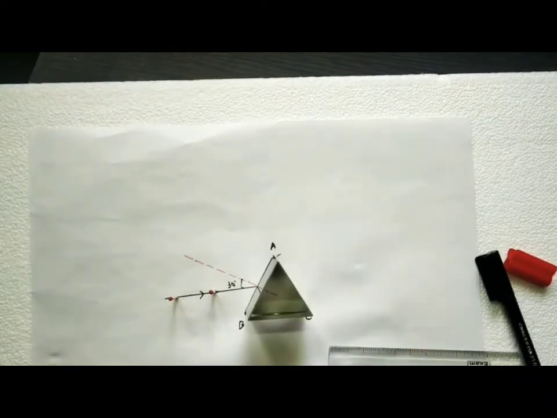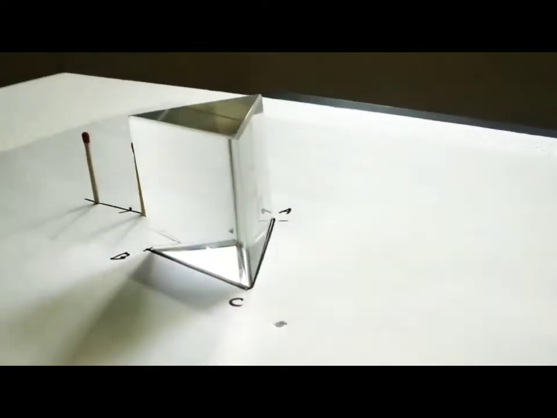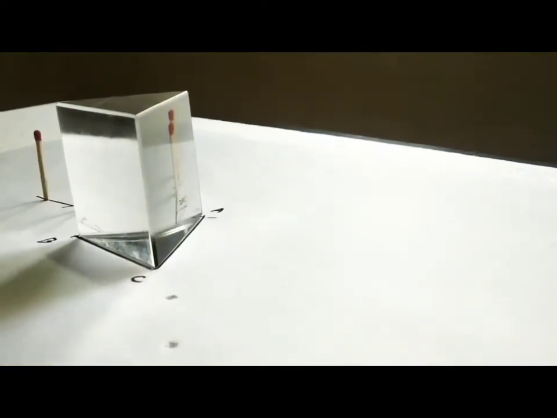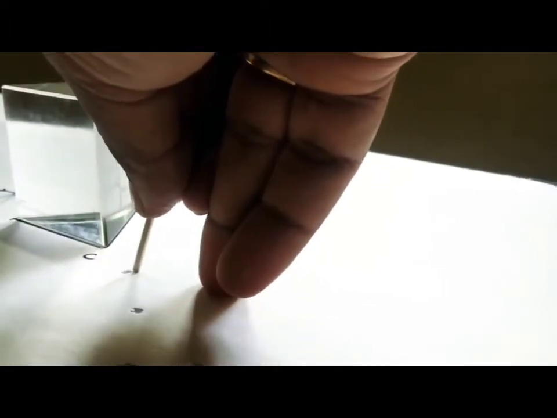Now these two pins are seen from the other side, AC, of the prism. When we see the two pins from the other side, you can find the images of the two pins, and we will take two more pins and insert them in such a way that these two pins also lie in the same line. See, this is the first stick I am using, and I have placed it in such a way that it coincides with the line of the images of the first two pins.